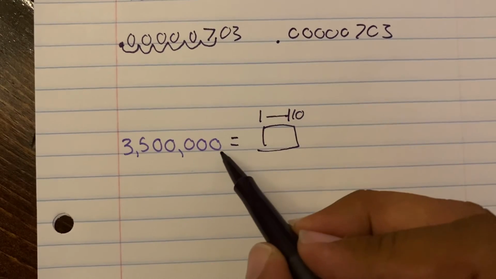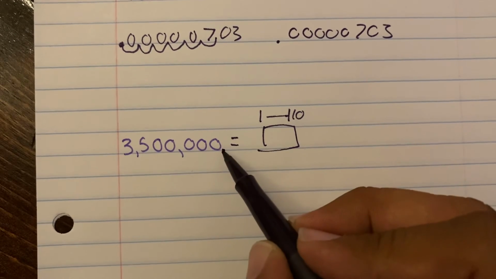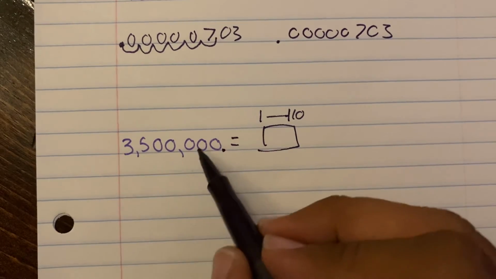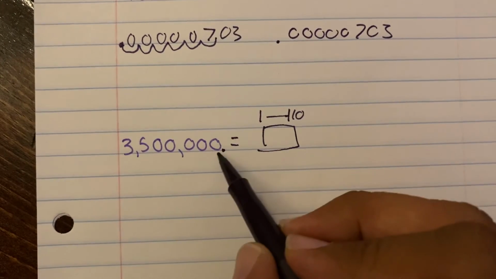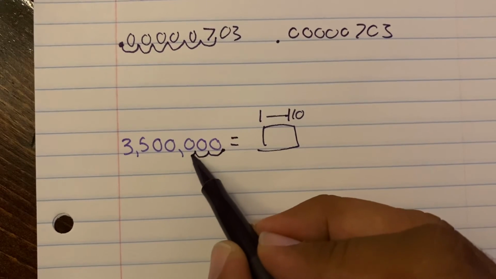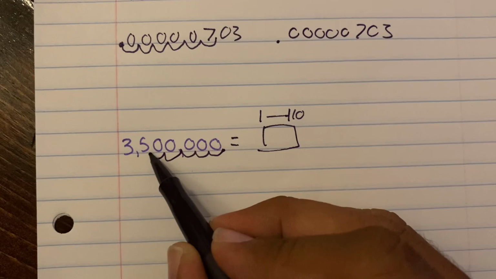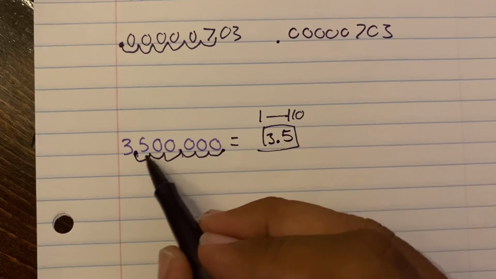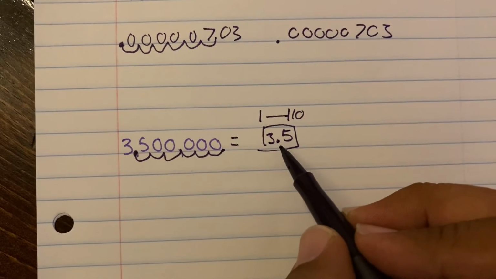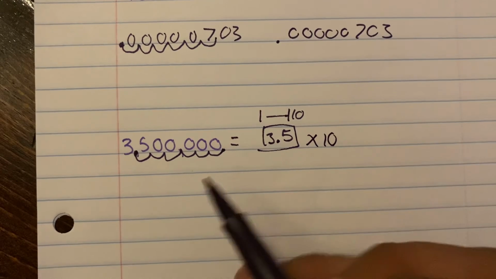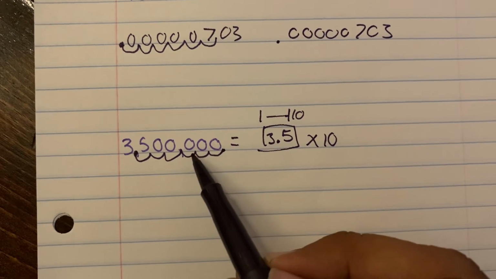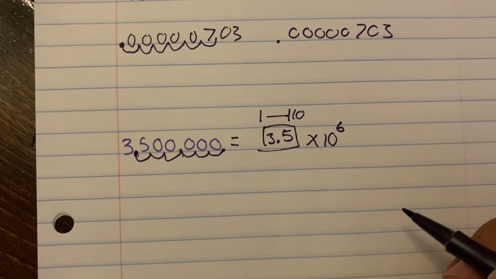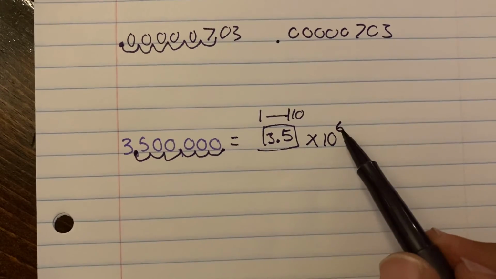So, here's the dot right now. I know it doesn't exist, but there's a dot right there. Where can I move this dot so that it makes this big giant number into something between 1 and 10? Here, it's still too big. Nope. There it is, 3.5. If you would have left it here, it would have been 35. That's too big. So 3.5 is your only option. Times 10. Now I'll have to just figure out how many times I moved it. 1, 2, 3, 4, 5, 6. I moved it 6 times. Okay? And this is a giant number, so it's going to be positive.